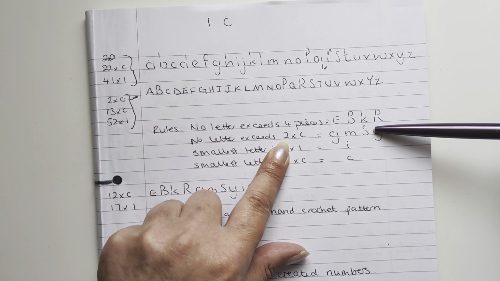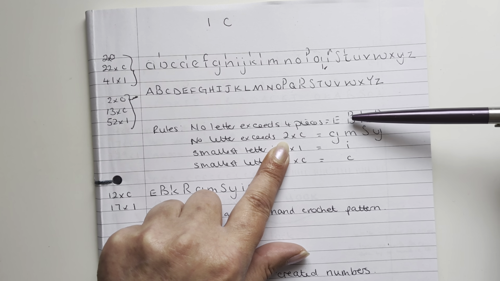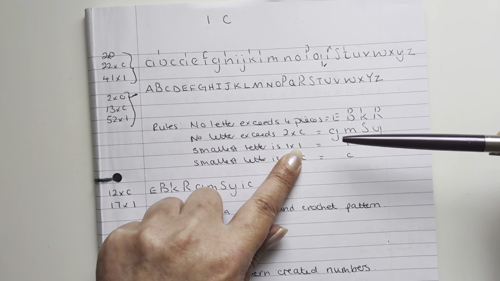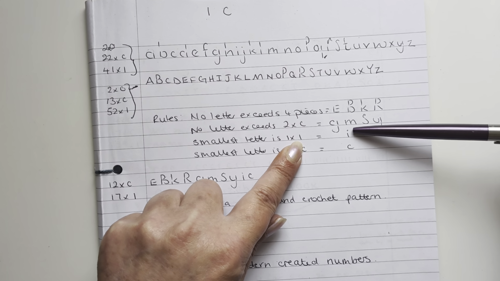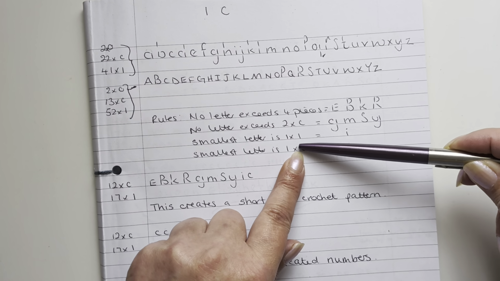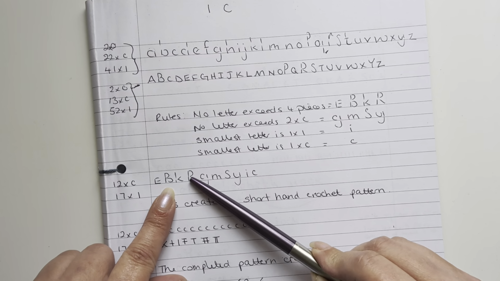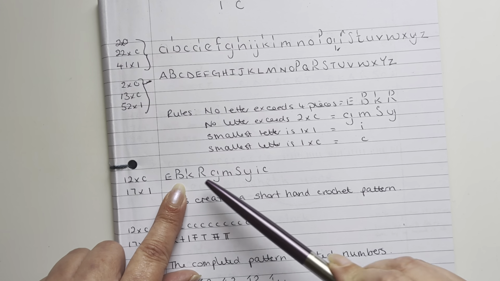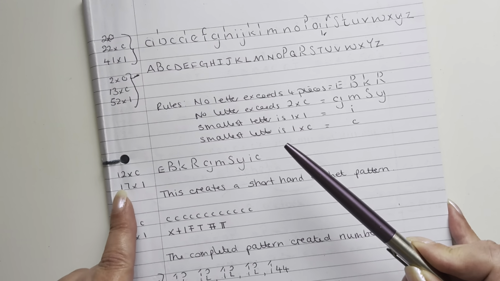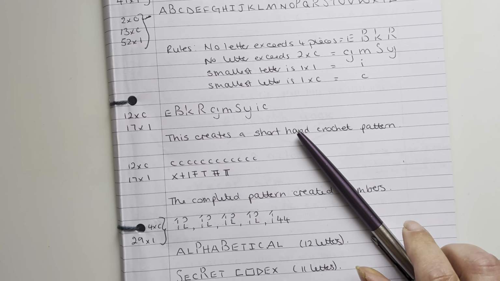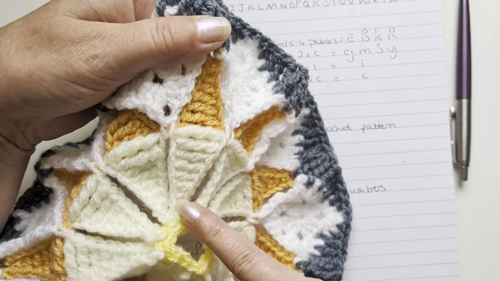So I gathered the letters there. I'd already got the letter B, so I've only included that once. The smallest letter that you can have is just 1 stick, which represents the lowercase I. And the smallest C shape, obviously, is the letter C. So that created this set of letters, which is those just written sideways. But that created a shorthand crochet pattern, which is this section here.